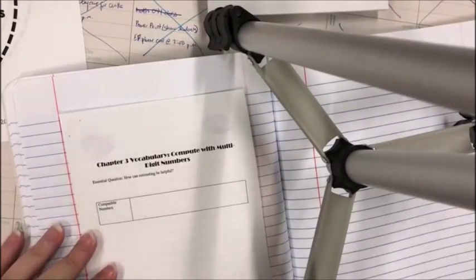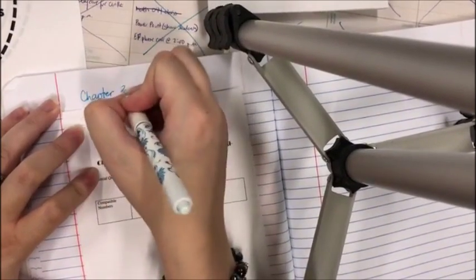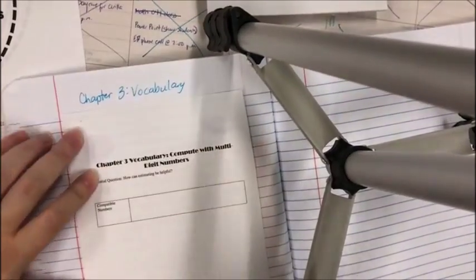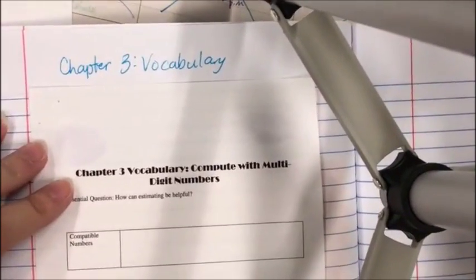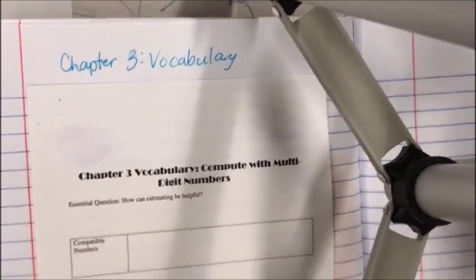At the top of page 44, you're going to write Chapter 3 Vocabulary. That is the top of page 44. Okay, 45, you're going to leave blank.